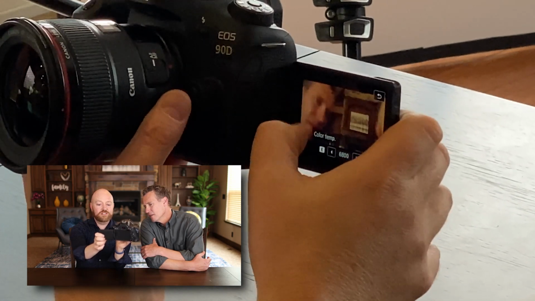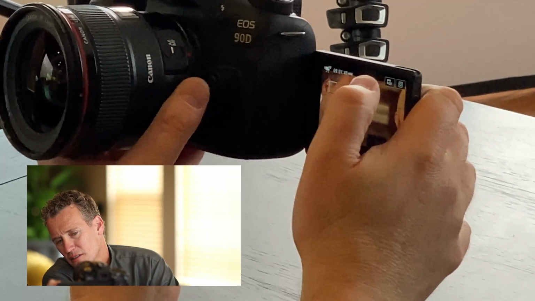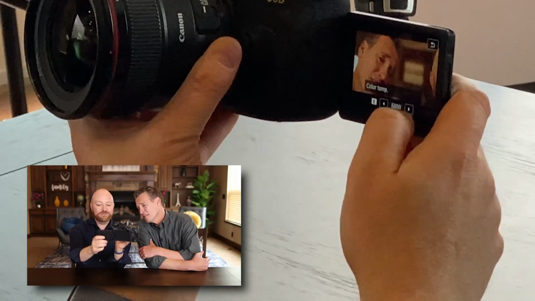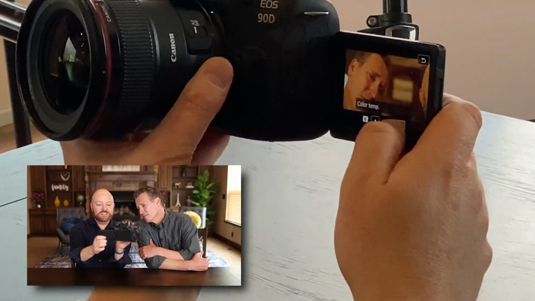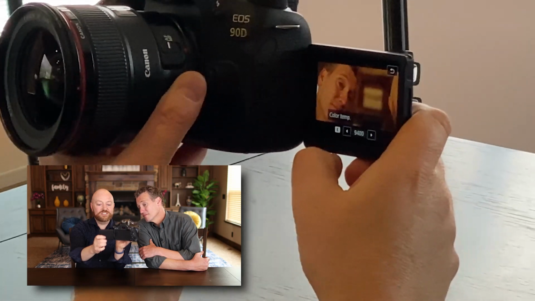Yeah. And I'll focus on your face there. No, let's not do that. There, I'll focus on your face. Go back to color temperature, and I'll even warm it up even more. So it just adds, I mean, now it's more orange, right?